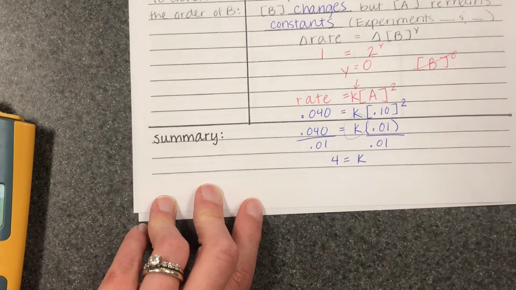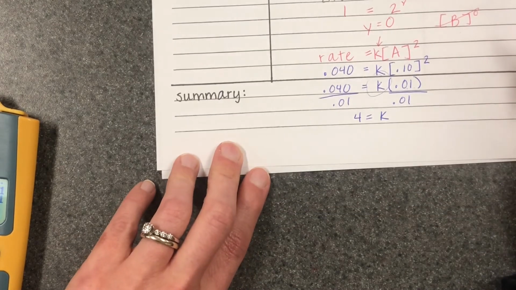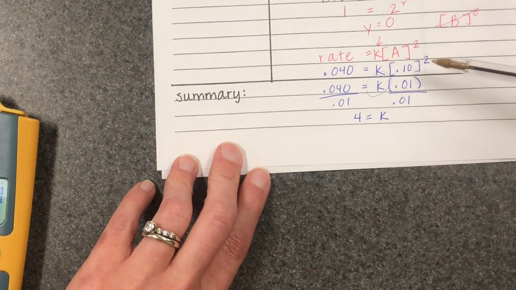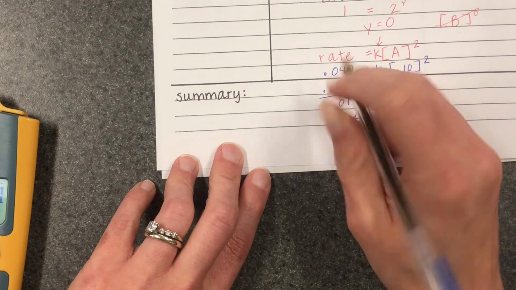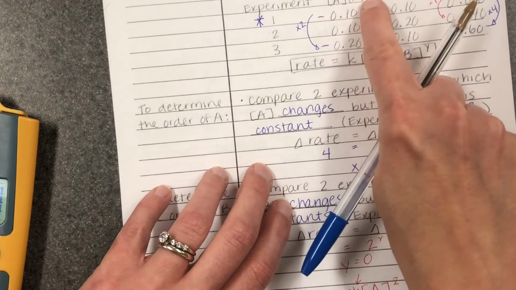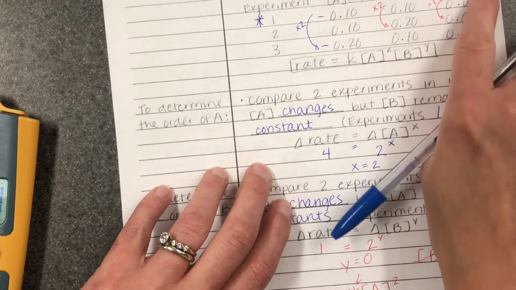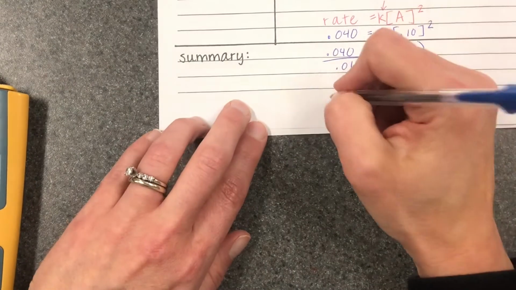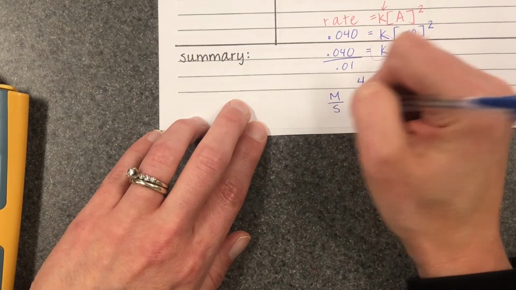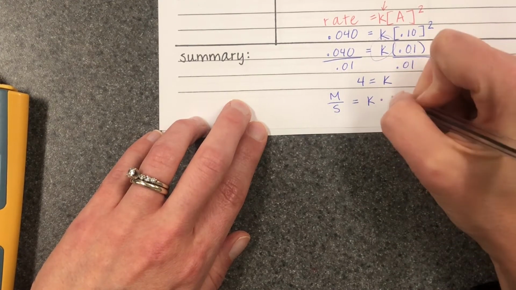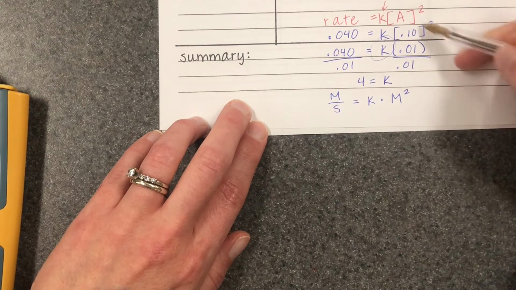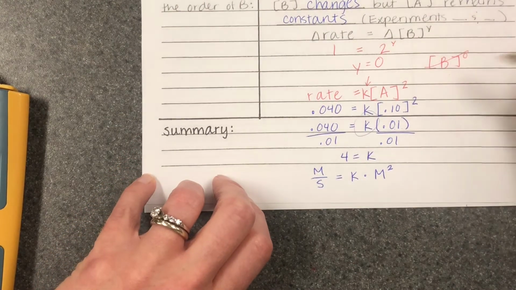Another thing to consider are units. So this is where things get a little tricky. So we need to think about the units. The units on K are dependent upon the order. We know that the rate is equal to, in this case, our concentration was molarity, and our time was seconds, so our rate was in molarity per second. So rate, molarity over seconds, is equal to some K times molarity squared, because we took a molarity and we squared it right here.